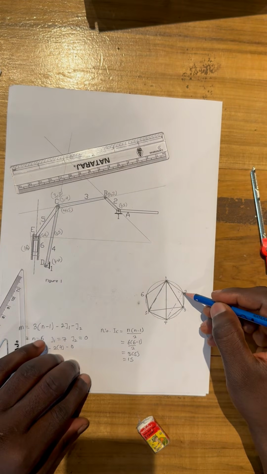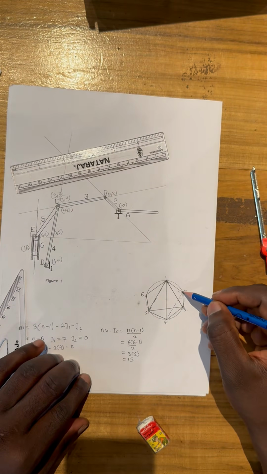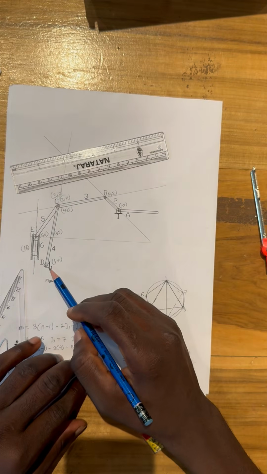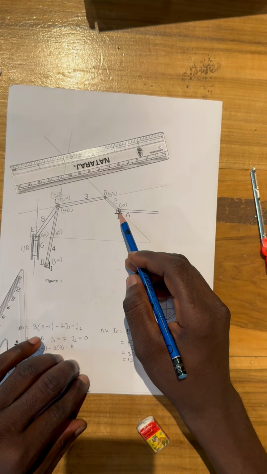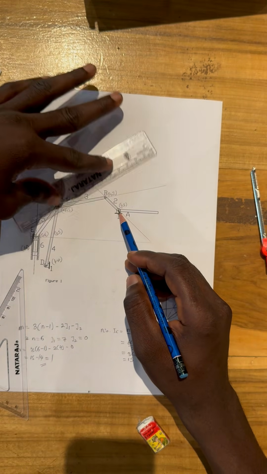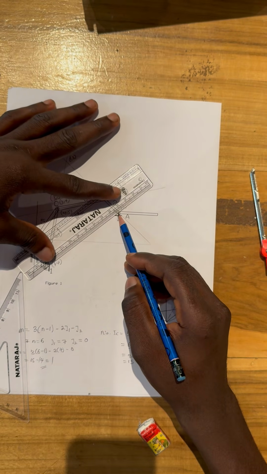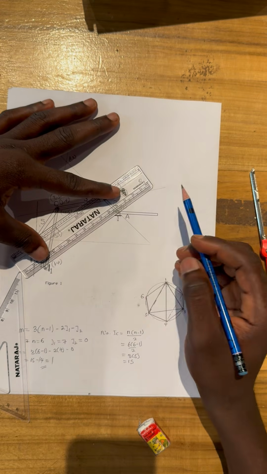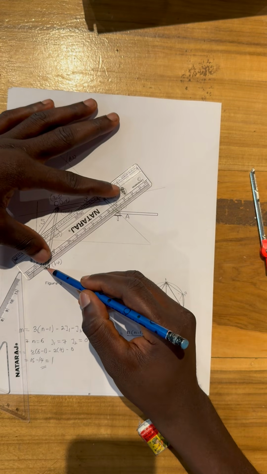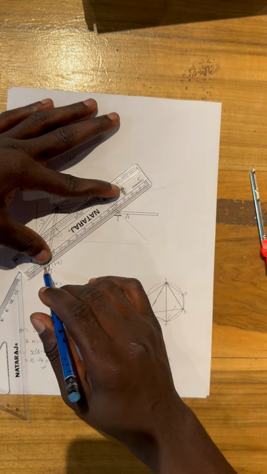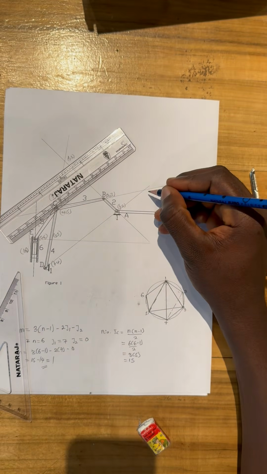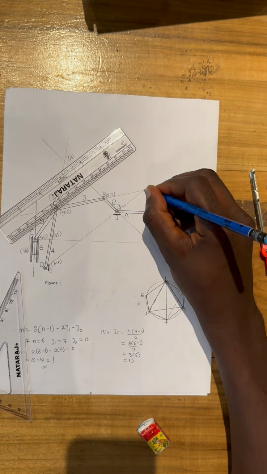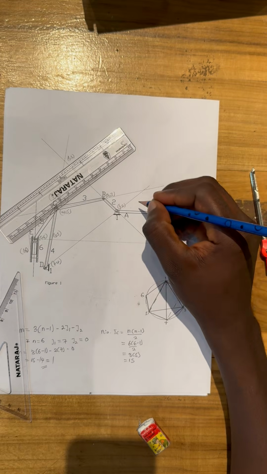Okay, the next triangle I have is 1-2, 1-4. So this is 1-4, this is 1-2. So 1-2, 1-4 here. Okay, they met here, so this will be 2-4.